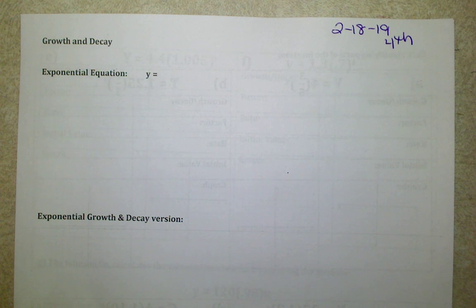Okay, so on Friday, we started working with compound interest problems, and we knew that it was compound interest because it literally had the word compound or compounded in it. And like I said on Friday, there are three things that we need to make sure we focus on. One of them: if it says compounded continuously, or if it's going to be a growth or decay.